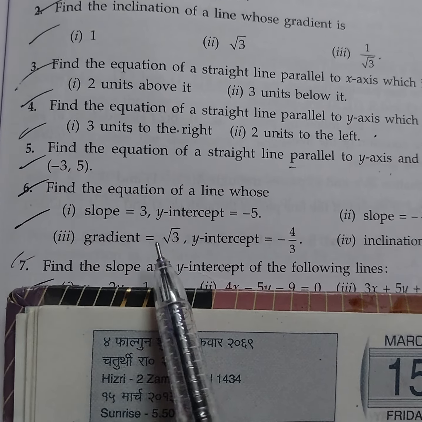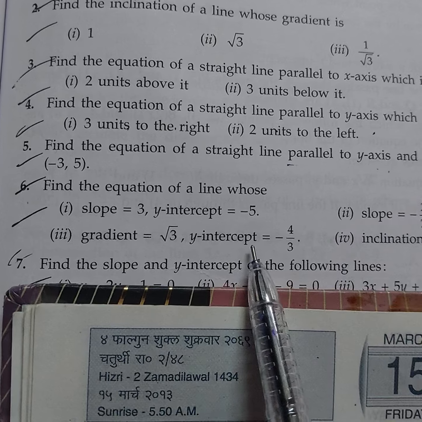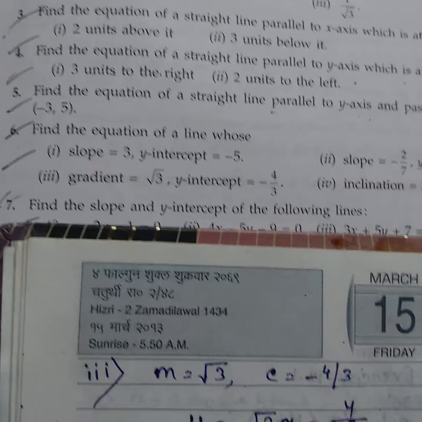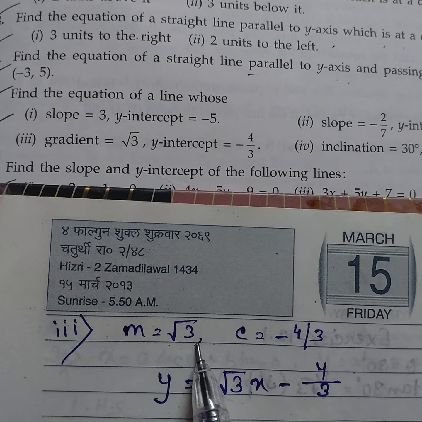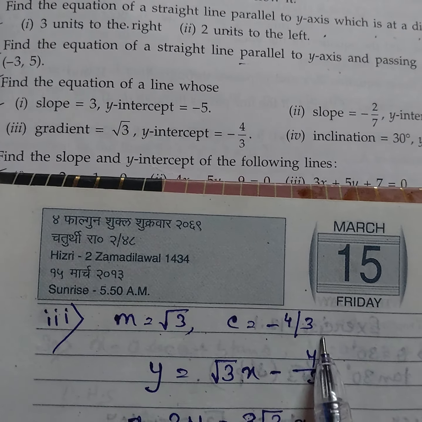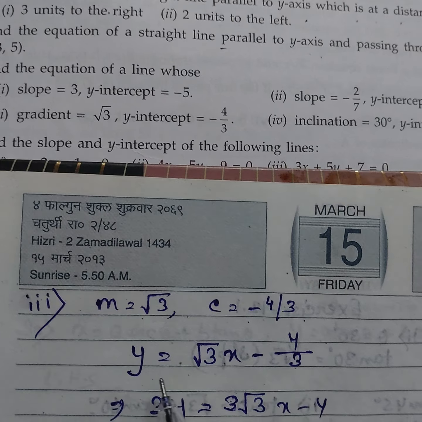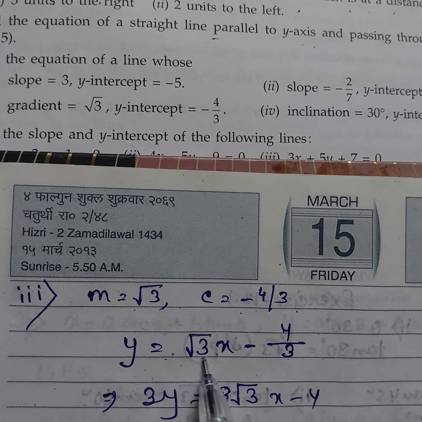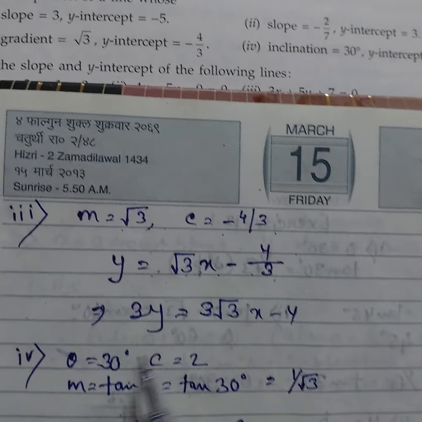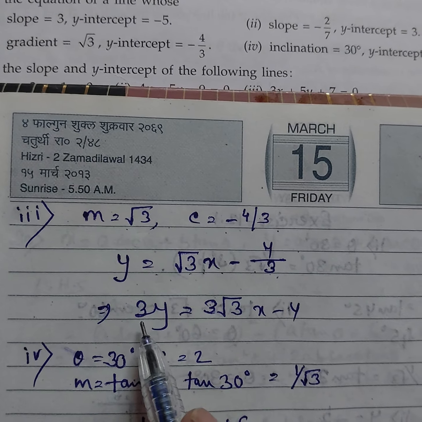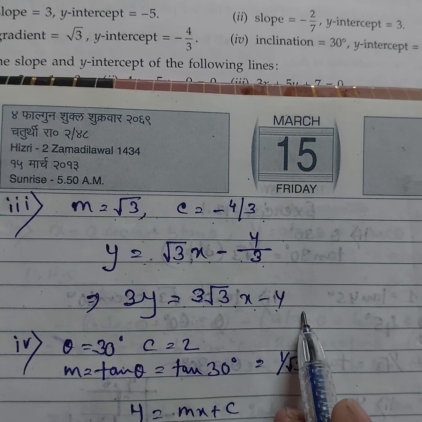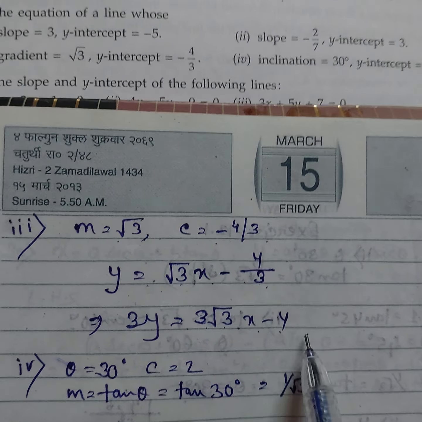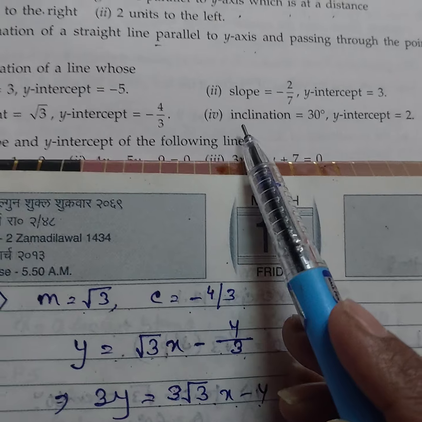Now gradient is equal to root 3 and y-intercept is equal to minus 4 by 3. So gradient m is equal to root 3 and c is equal to minus 4 by 3. So you just put the values, y is equal to root 3x minus 4 by 3. Do the simplification, so we will get 3y is equal to 3 root 3x minus 4. Okay.